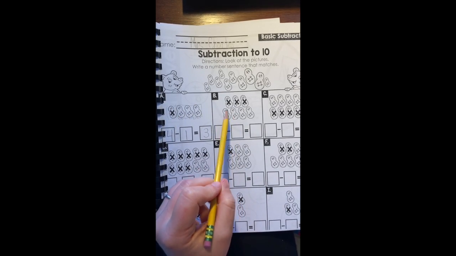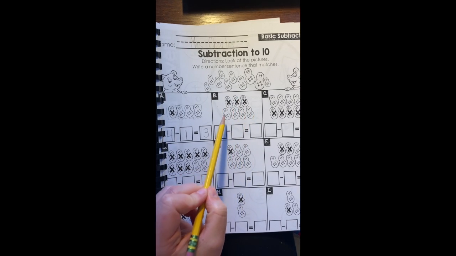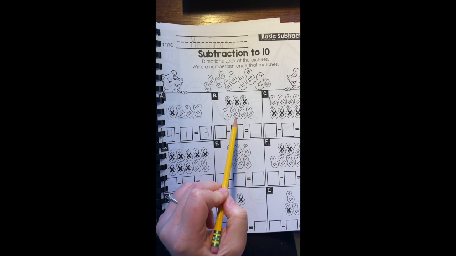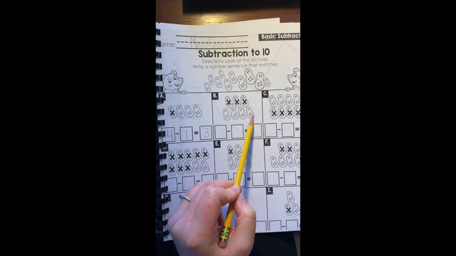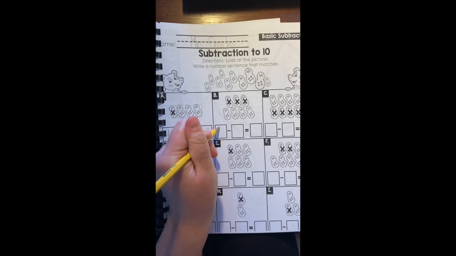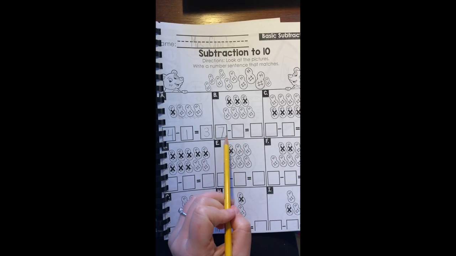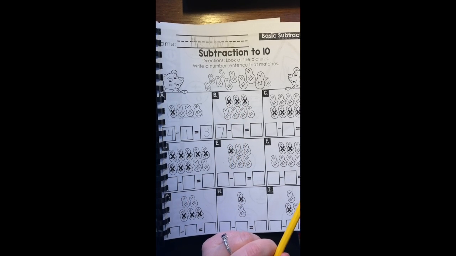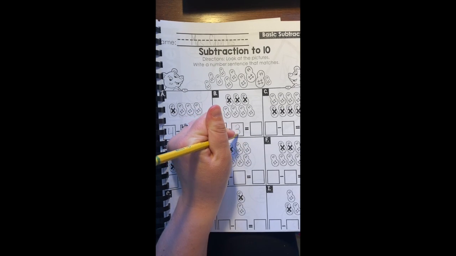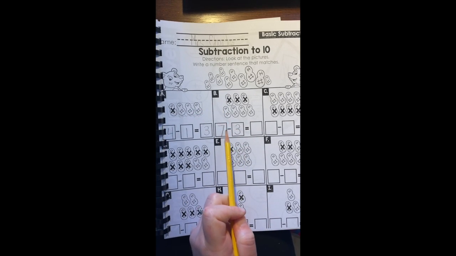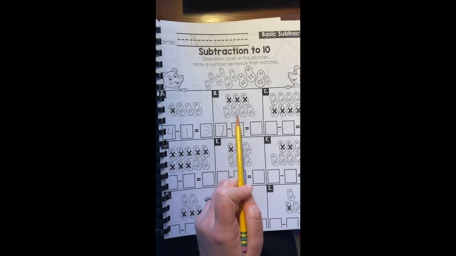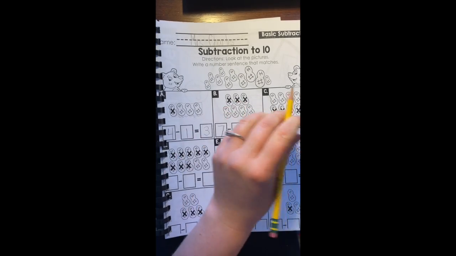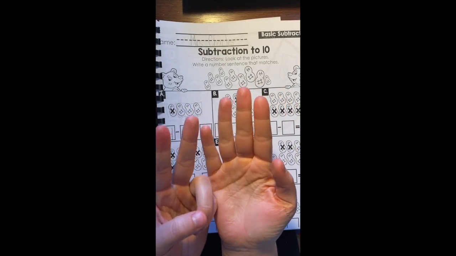So let's go over here. How many peanuts did we start with here? 1, 2, 3, 4, 5, 6, 7. That's right. We started with 7. And then we're going to take away some peanuts. How many peanuts are we taking away? That's right. We're taking away 3. So if we start with 7 and we take away 3, how many peanuts are left? There's 4 peanuts left, and we could use our fingers to double check that.